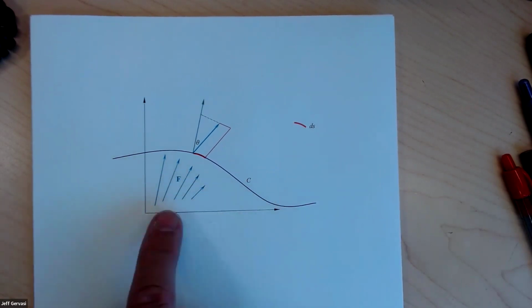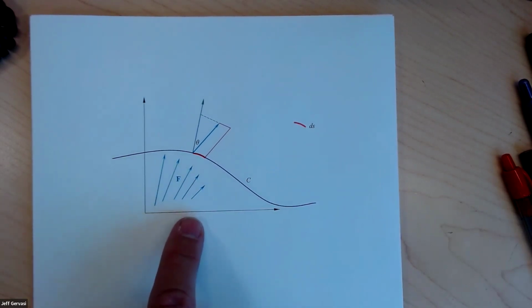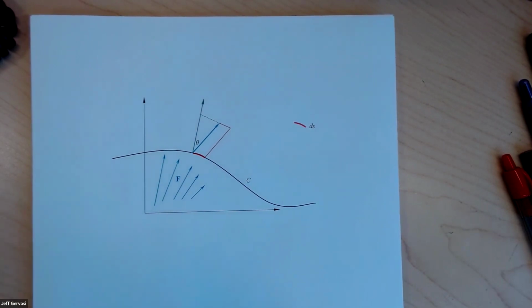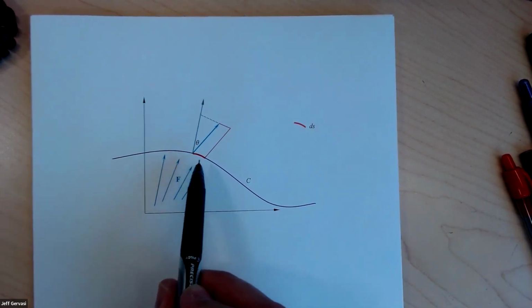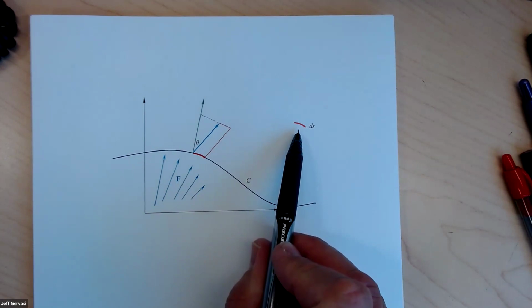Here's my curve C. The vector field represents the velocity of a fluid at any point in that field. What's the net amount of fluid that crosses or flows across the curve C? The way that we explained it in that previous video was we said, I will take a little arc of the curve. Here's a magnification of it. Call the length of that arc ds.